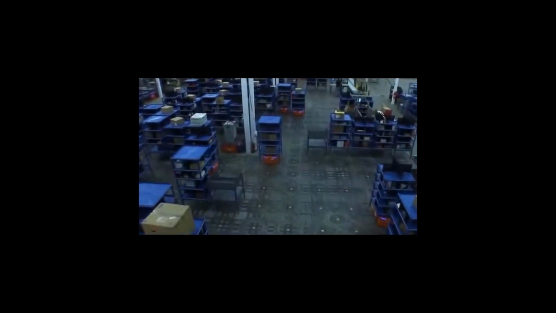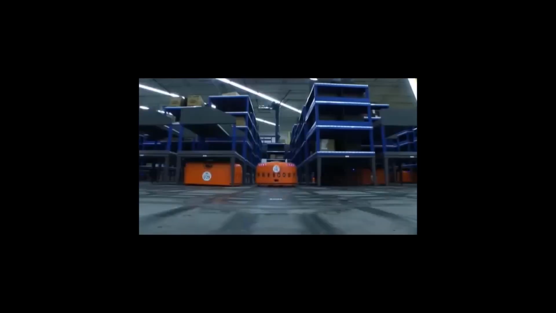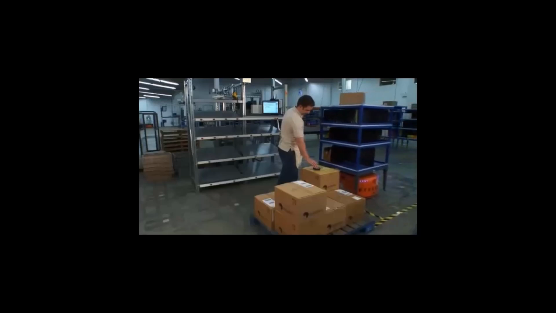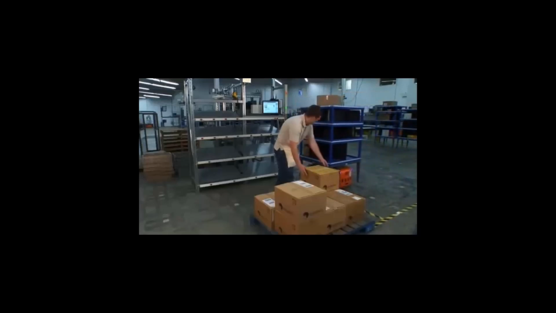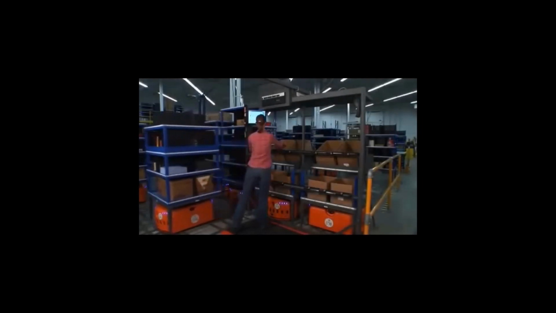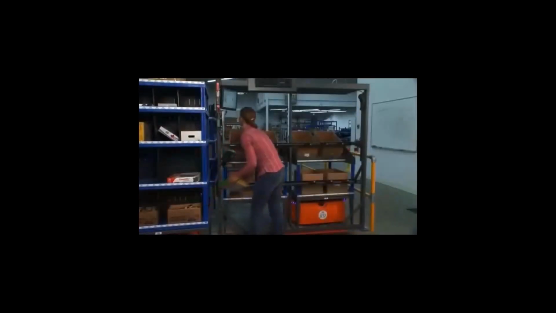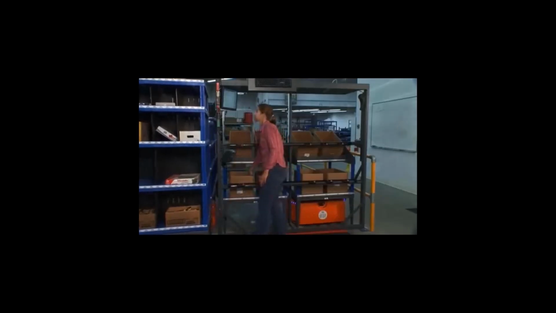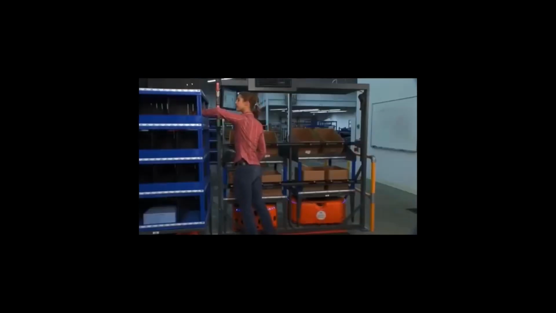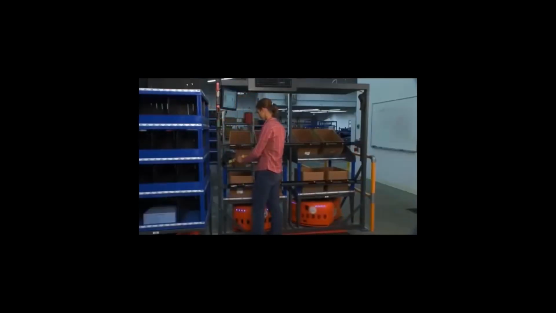Amazon's plan was to begin replacing people with robots. Rather than sending human pickers into a massive warehouse with a list of things to get, now robots will bring the goods directly to a stationary employee. This employee is standing in one place at their station, and these robots bring racks of inventory right to the picker's station.